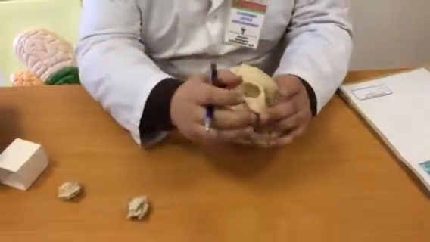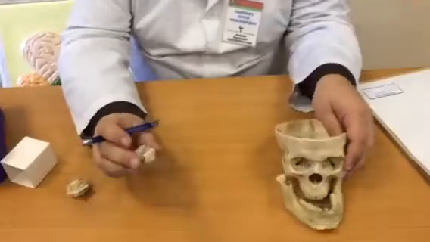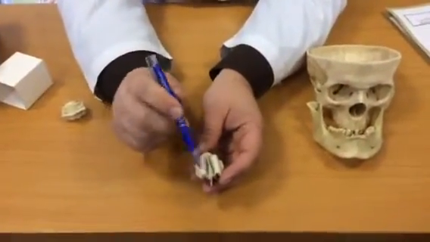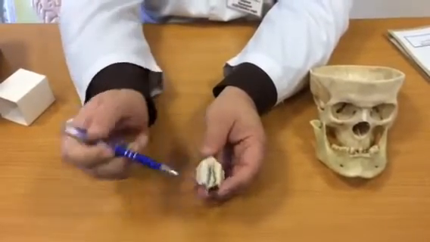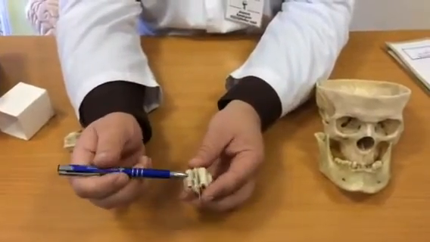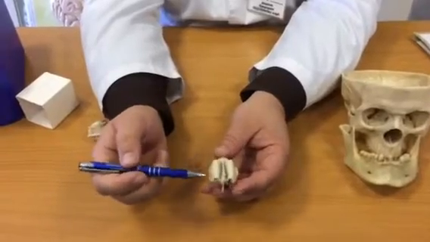and bones of the facial skull. First of all, ethmoid bone. Ethmoid bone consists of two lamina. Here it is superiorly lamina cribrosa, cribriform plate, and here it is lamina perpendicularis. Lamina cribrosa has crista galli, here it is.